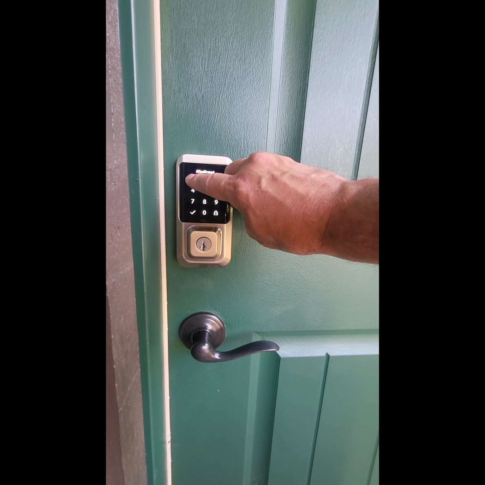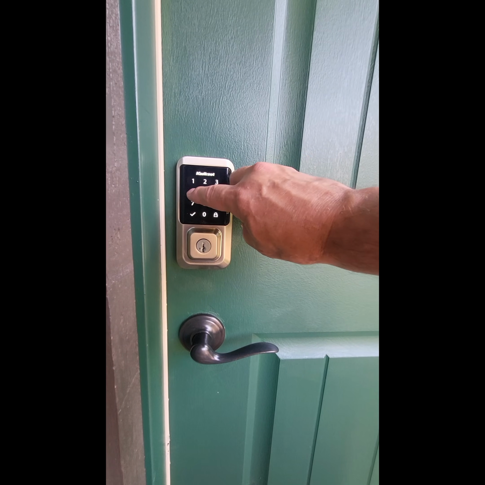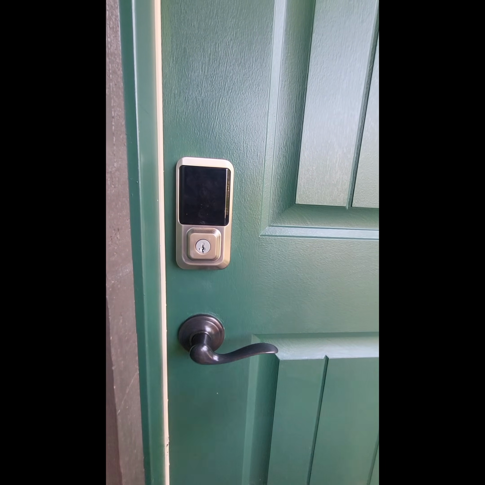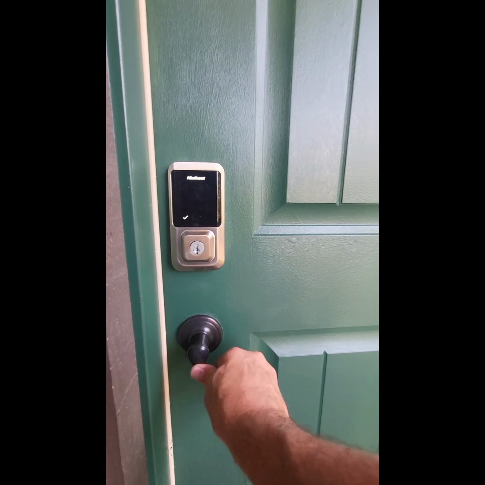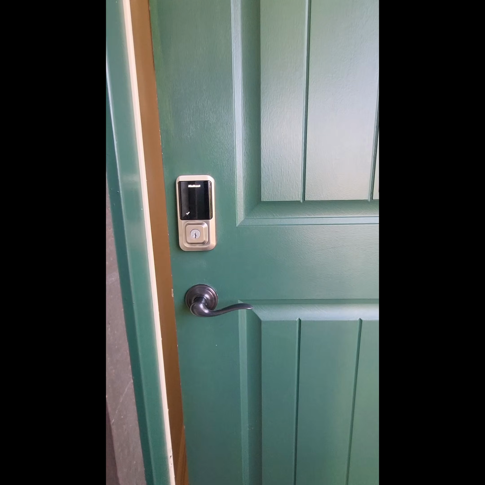For this example, we have temporarily added an access code of 1, 2, 3, 4, 5, and 6. Once the correct code is entered, a check mark will appear in the lower left and the door will unlock. Note, entering a code wrong 3 times will temporarily lock the keypad for 5 minutes and send an alert to the hosts.